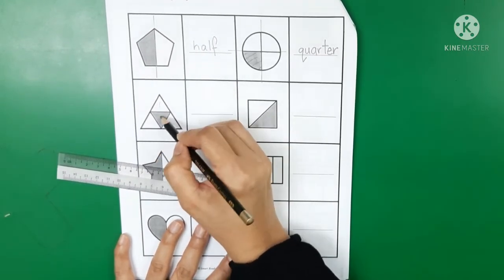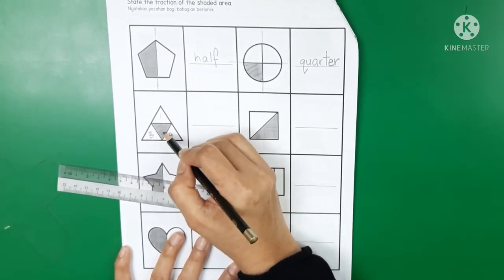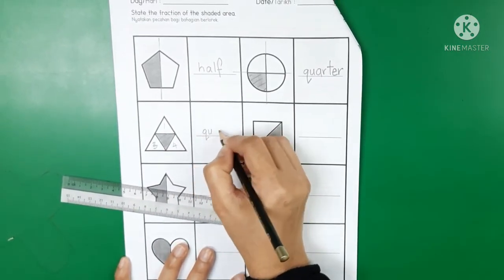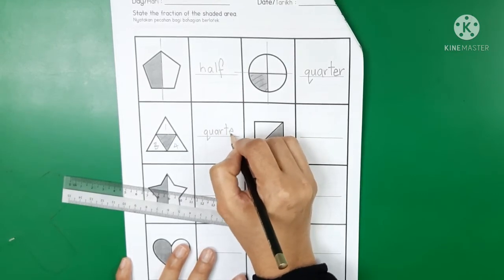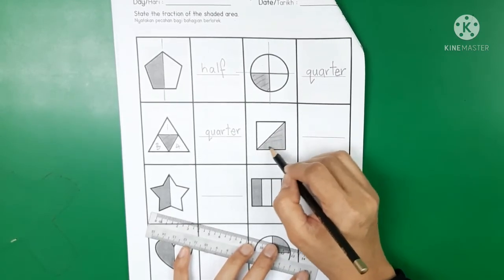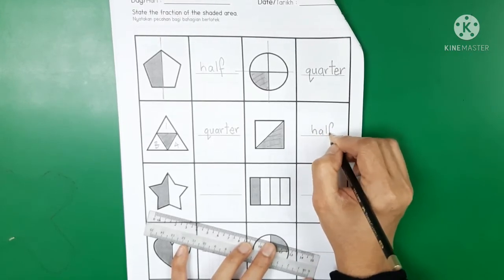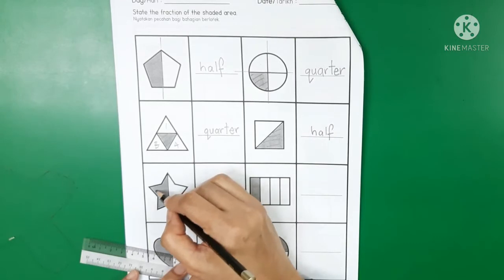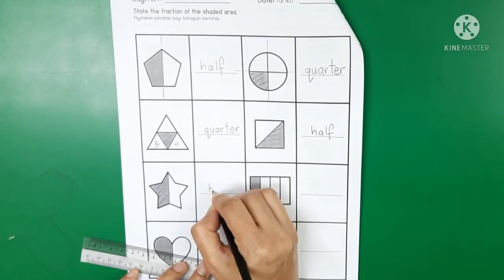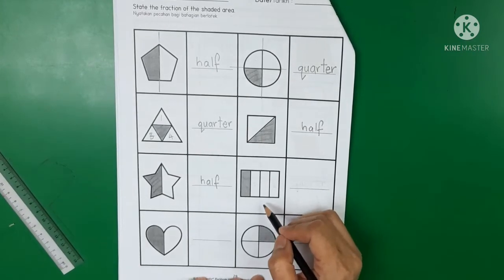Now look at this triangle. It had been divided into 4 equal sizes. And this shaded area over here, is it half or quarter? Quarter. Q-U-A-R-T-E-R. Quarter. This part over here, the shaded area, is it half or quarter? Half. H-A-L-F. Half. Now this part over here, is it half or quarter? Half. H-A-L-F. Half.